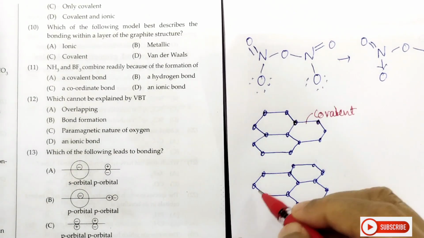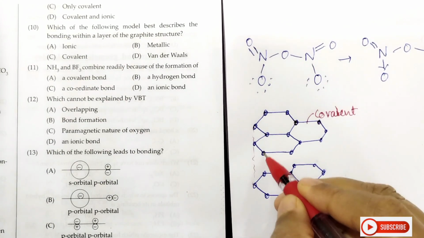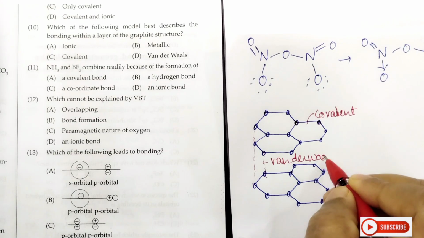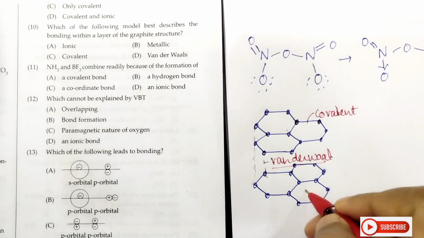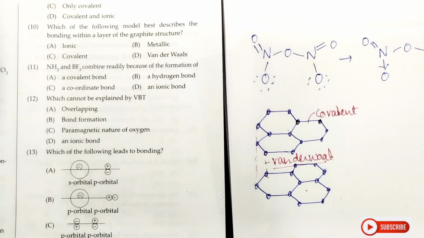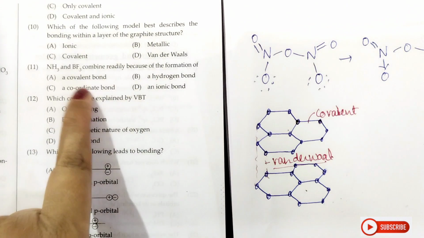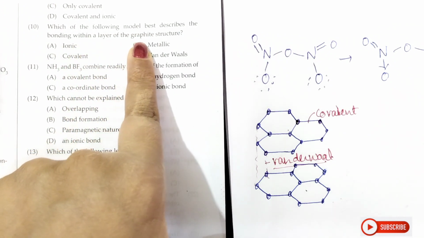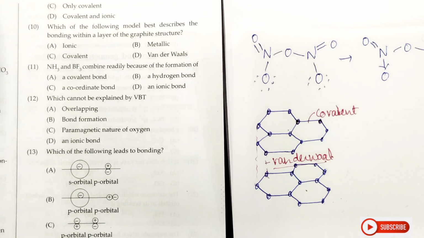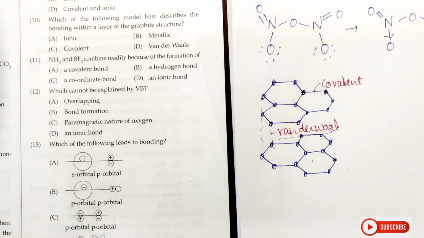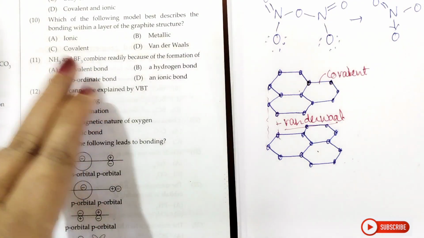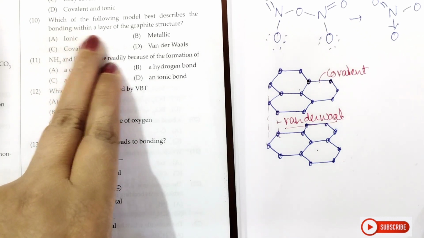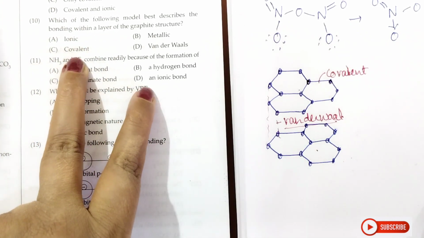while between the sheets, that is this to this or this to this, is a van der Waals interaction, which is very weak, and because of this the two sheets can slide on each other, and so graphite is used as a lubricant. Now here what they are asking is within a layer of the graphite. So if it is within the layer, then it is a covalent bond, and if it is between the layers, then it would be van der Waals. But as the question demands, it is within a layer, so within a layer it is a covalent bond.